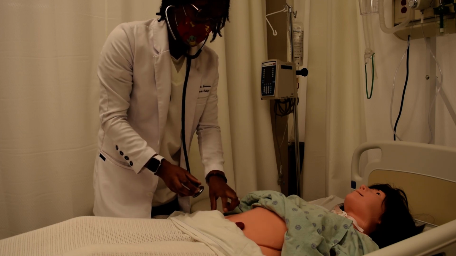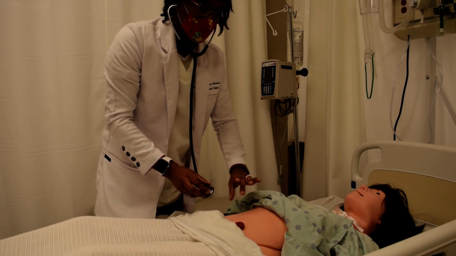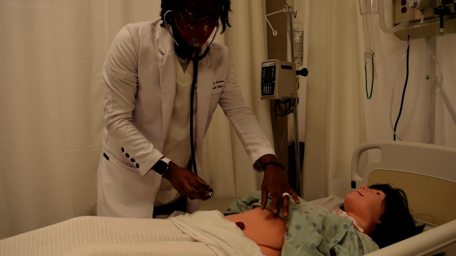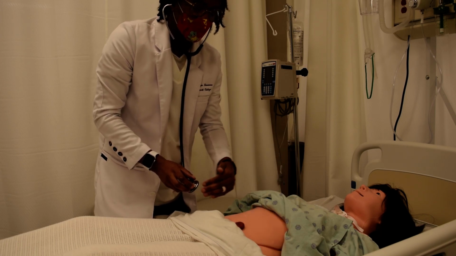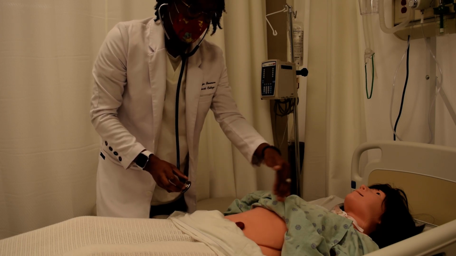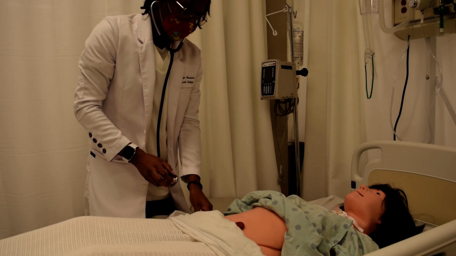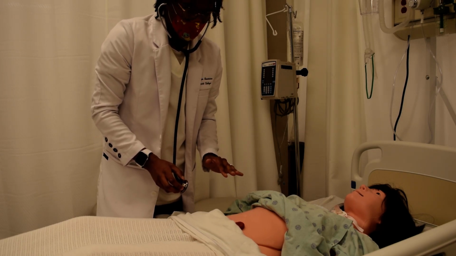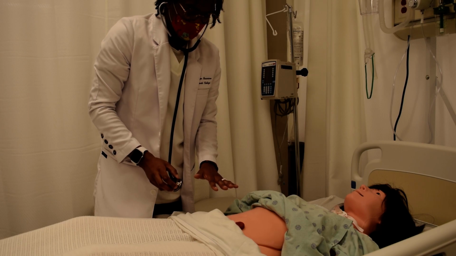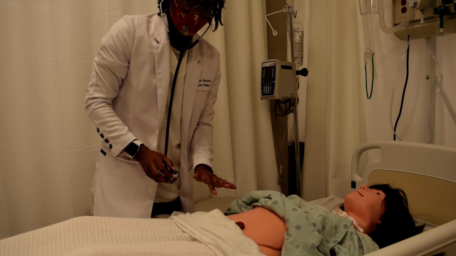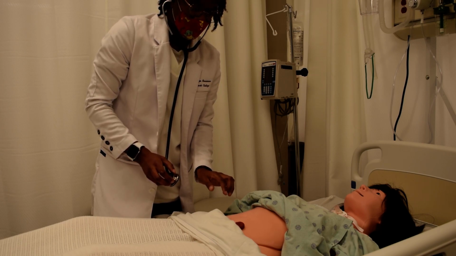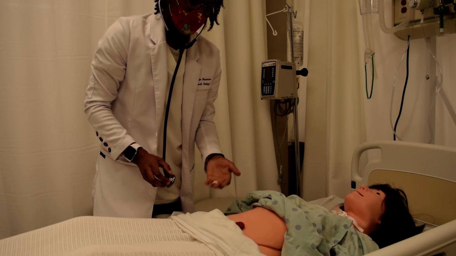And I started on the lower right. I went from lower right to upper right, to upper left to lower left. That is how our GI tract goes. I just went along the GI tract. I heard about 2 bowel sounds every 10 seconds. So we times that number by 6, so that's 12.